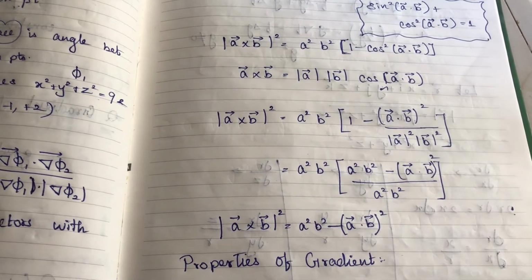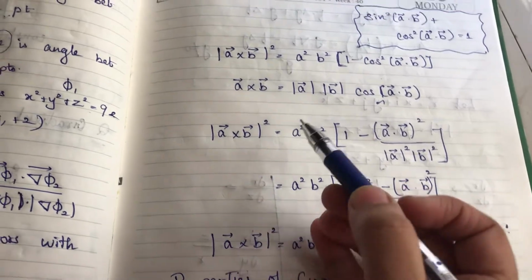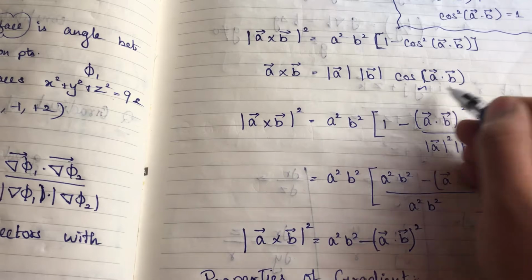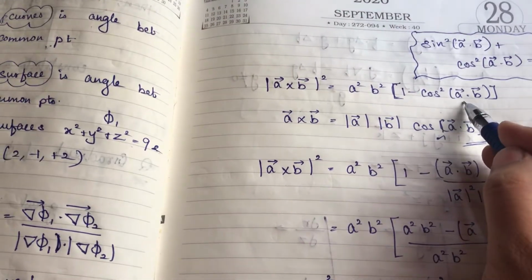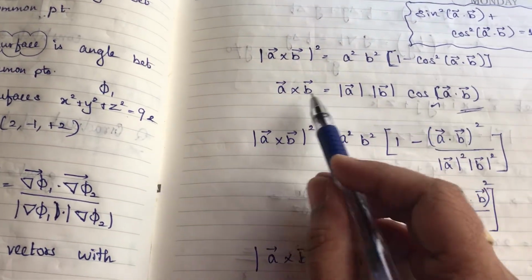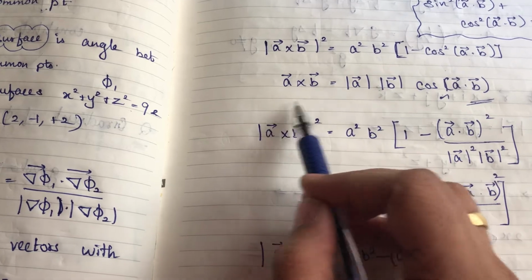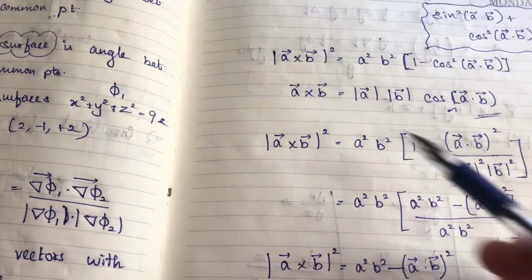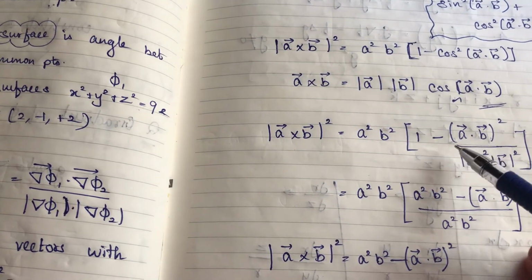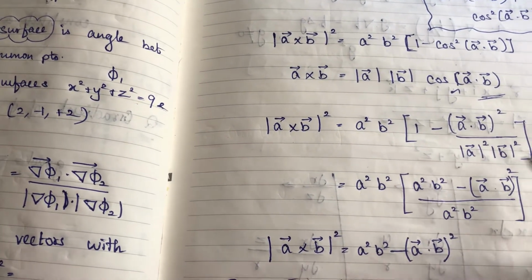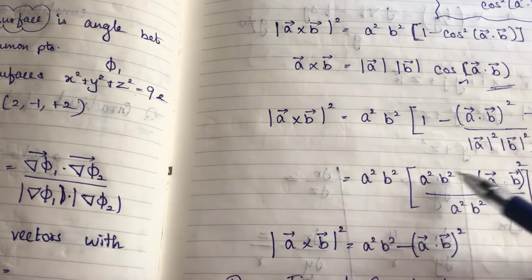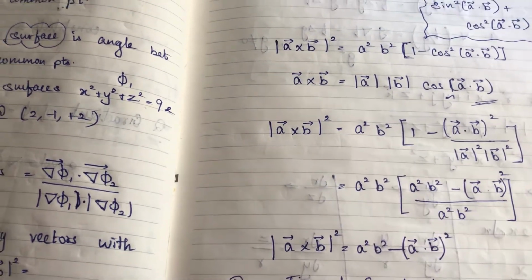So what is the value here? I can easily write this term, I need cos for this equation. If I need cos, I can easily write a cross b, a vector into b vector. If I square, this cross will become dot. So a dot b the whole square, which is equal to a square and b square, this is in terms of cos of ab.